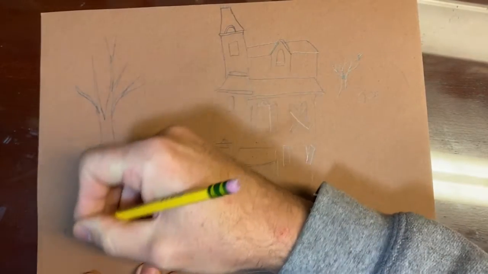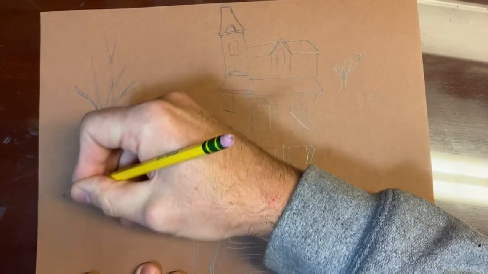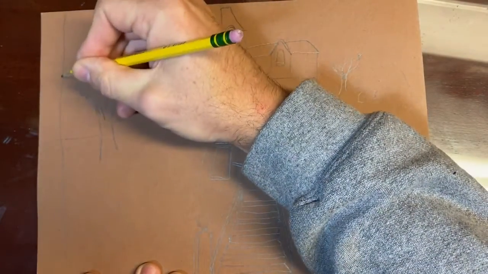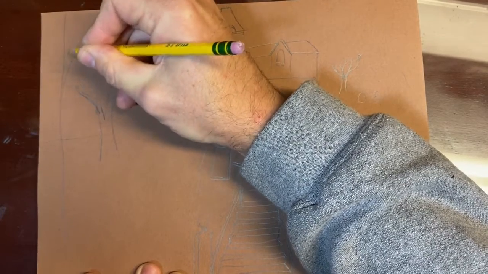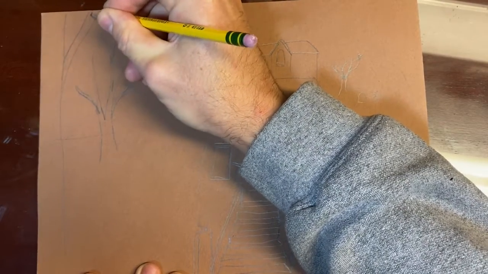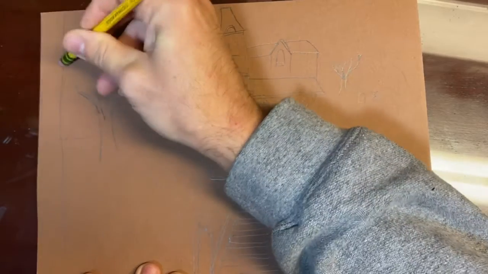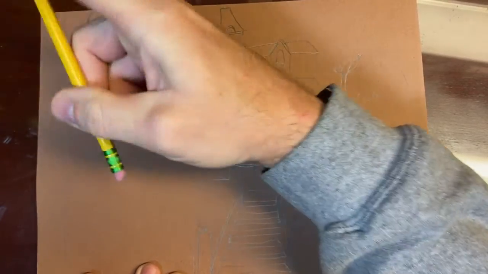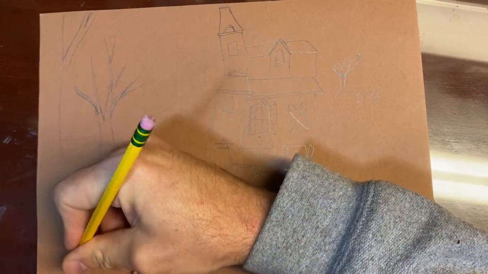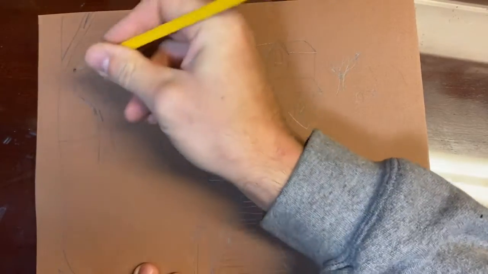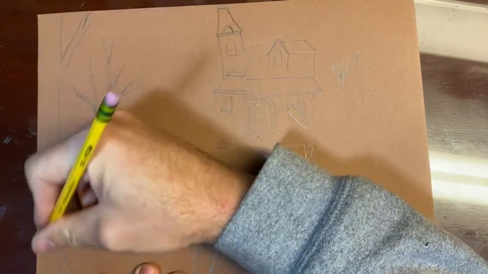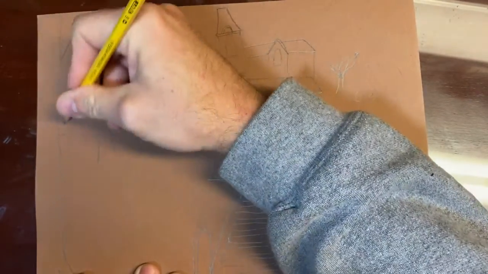I'm going to put a tree that's really close up. So this is all going to get filled in here. I'll frame in my picture a little bit.